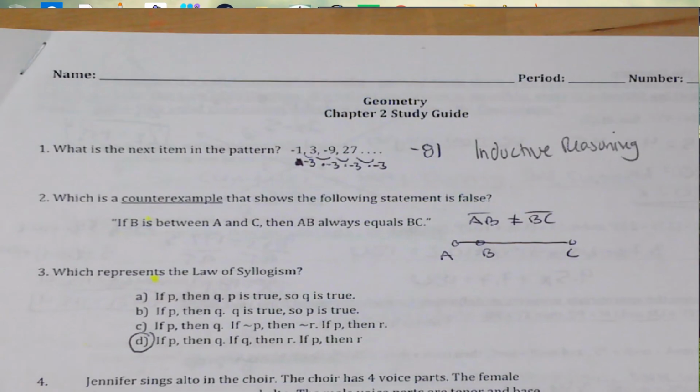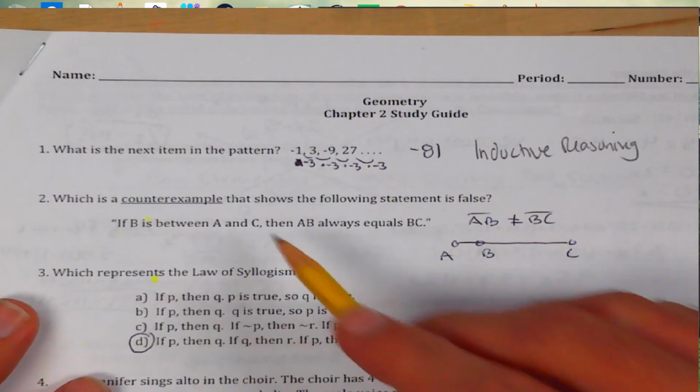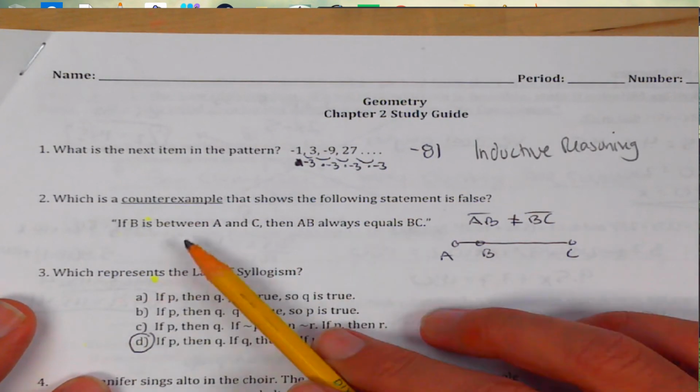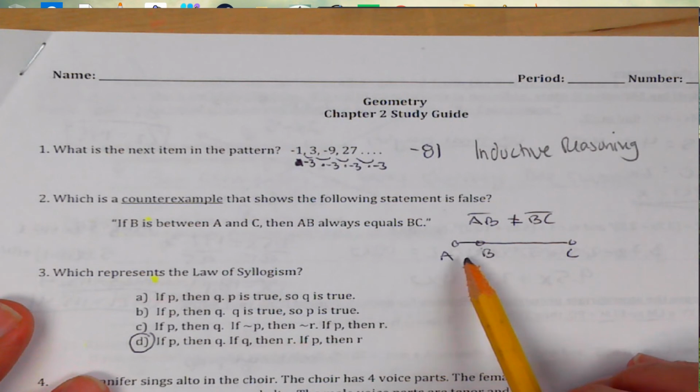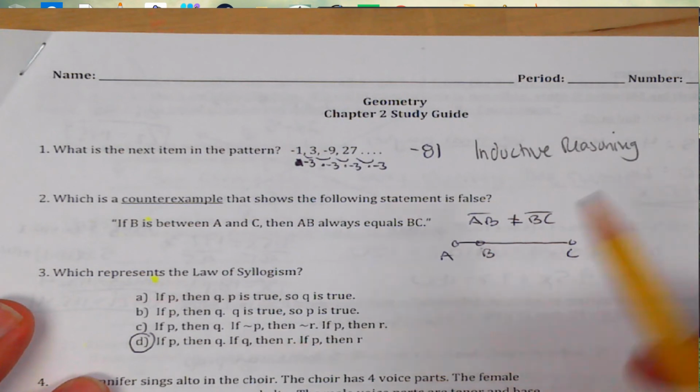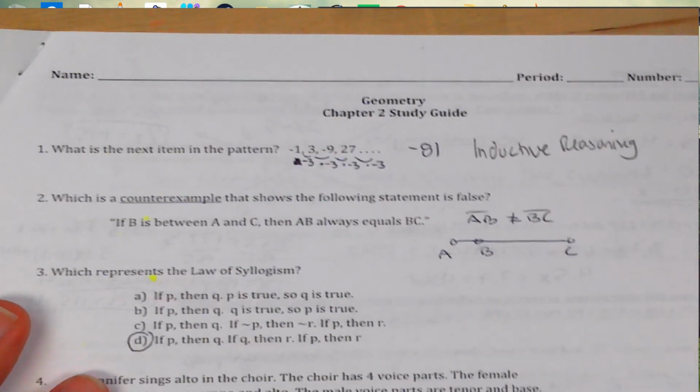Number 2, a counterexample that shows the following statement is false. If B is between A and C, then AB will equal BC. So that basically is implying that B has to be in the middle. So my counterexample is B is clearly not in the middle, so AB does not equal BC. So that would be a counterexample.